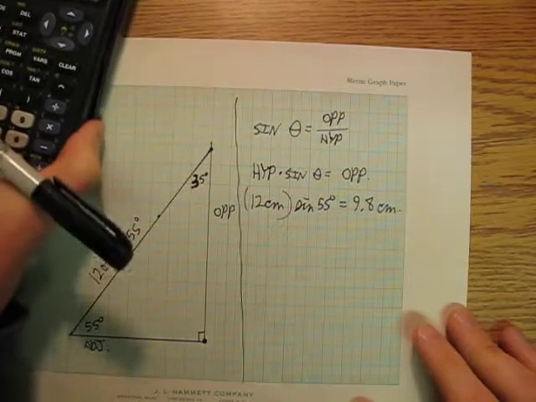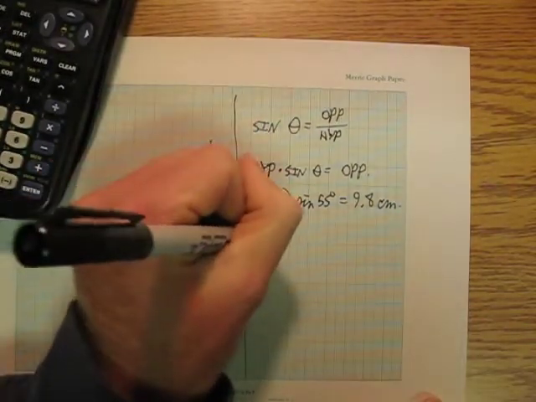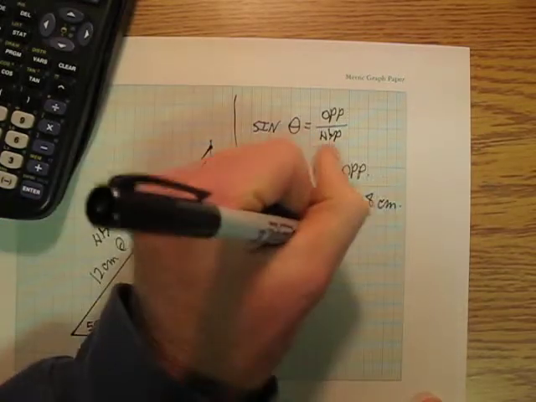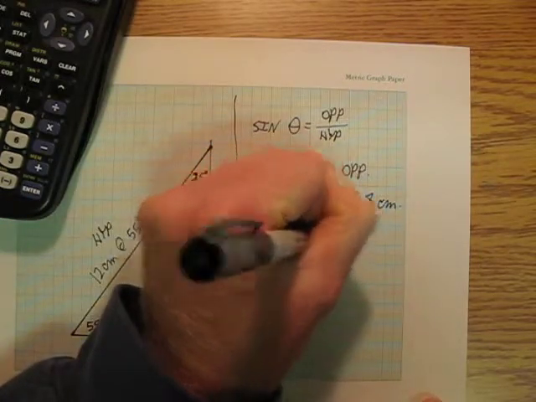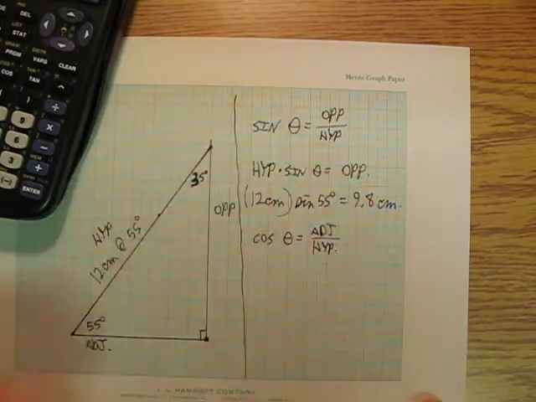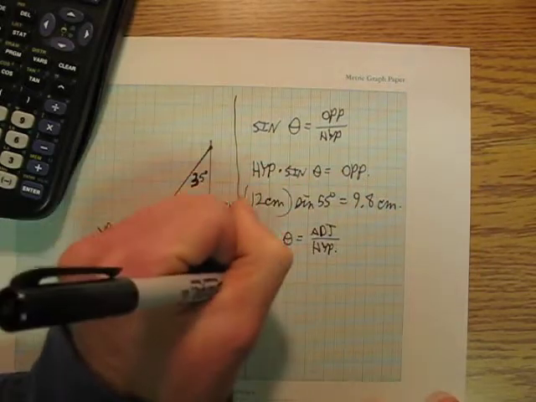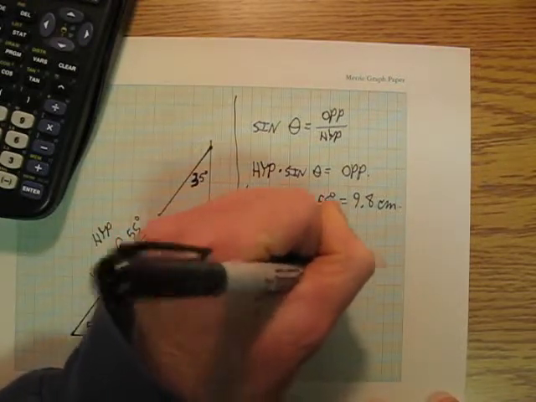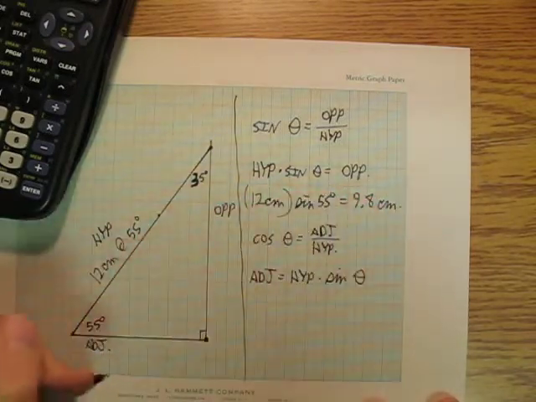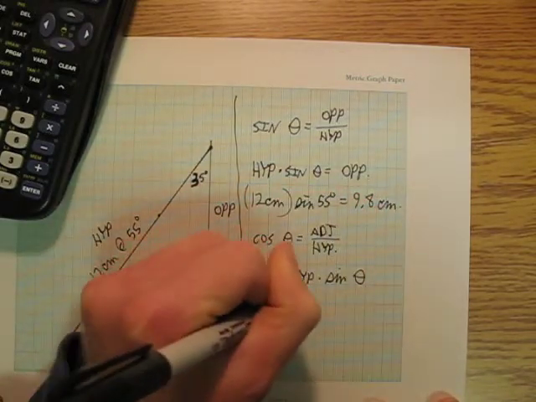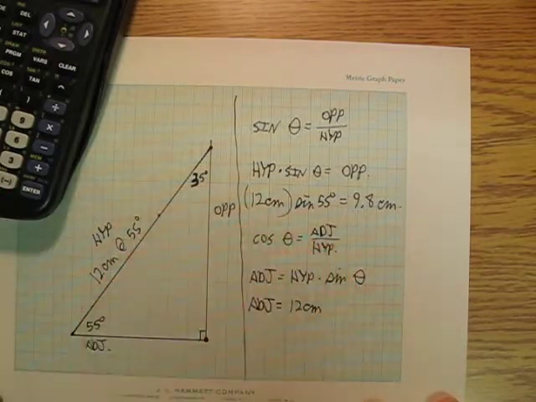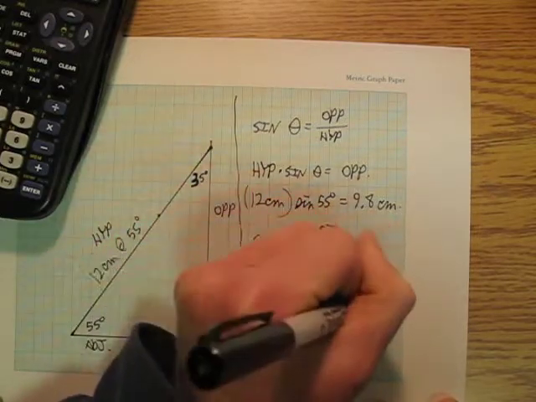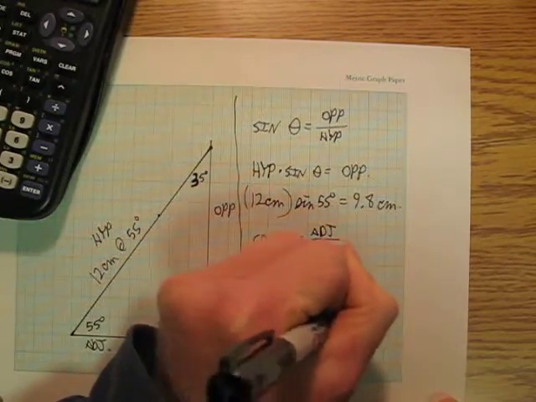Okay, now similarly we're going to say that cosine theta is equal to adjacent over hypotenuse, and so we're going to say that adjacent equals hypotenuse times sine theta, and so our adjacent is going to be 12 centimeters times sine of 55, cosine of 55 degrees.